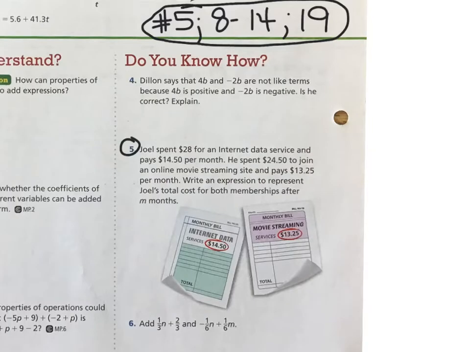So let's consider question 5. Joel spent $28 for an internet data service and pays $14.50 per month. He spent $24.50 to join an online movie streaming site and pays $13.25 per month there. Write an expression to represent Joel's total cost for both memberships after M months.